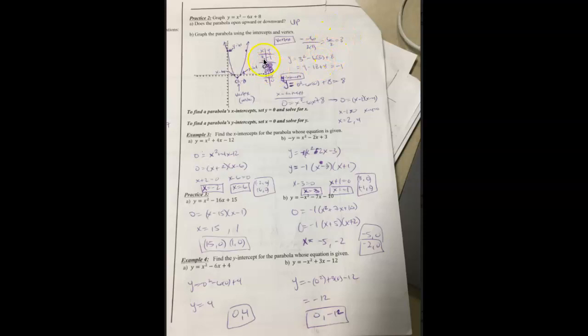Once I have that, I plug it back into this equation, and here's the work for that. Plug in that 3 and calculate to get y equals negative 1. So my vertex is 3, negative 1. Once I have my vertex, I plug in a 0 for x to get the y-intercept. You can see that work here. The y-intercept is 8, so 0, 8.